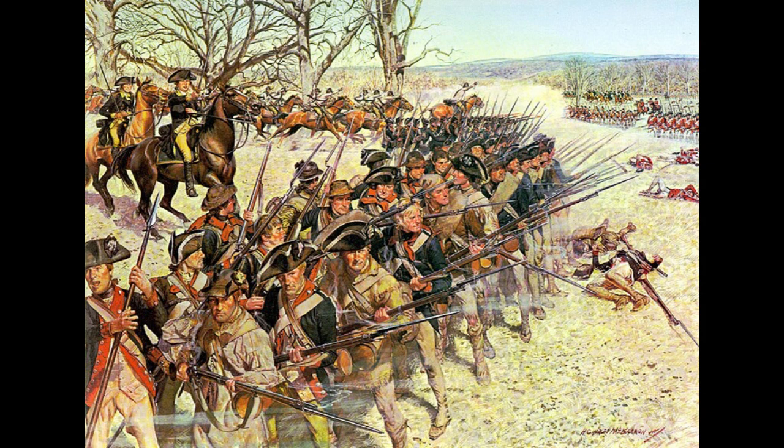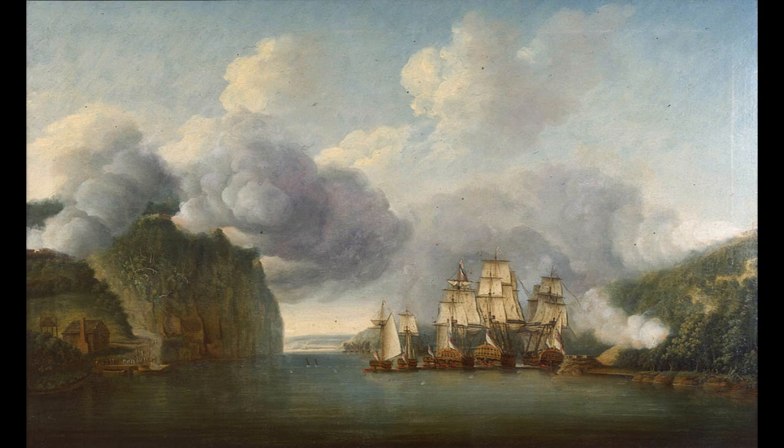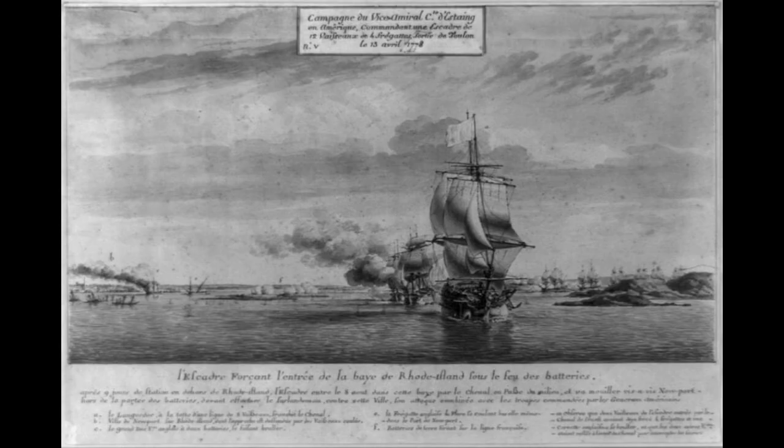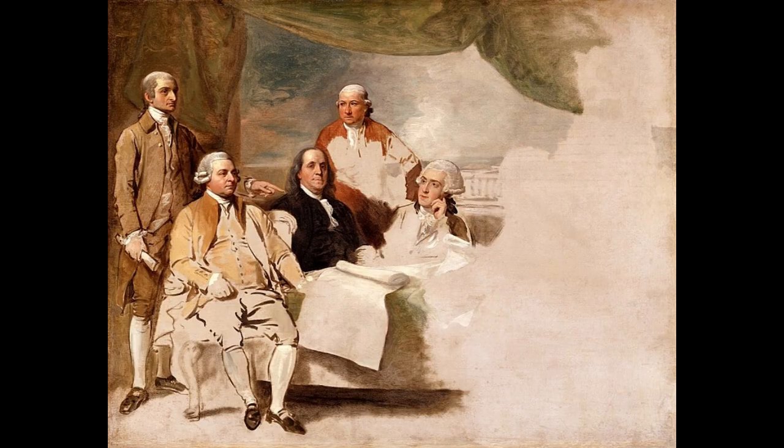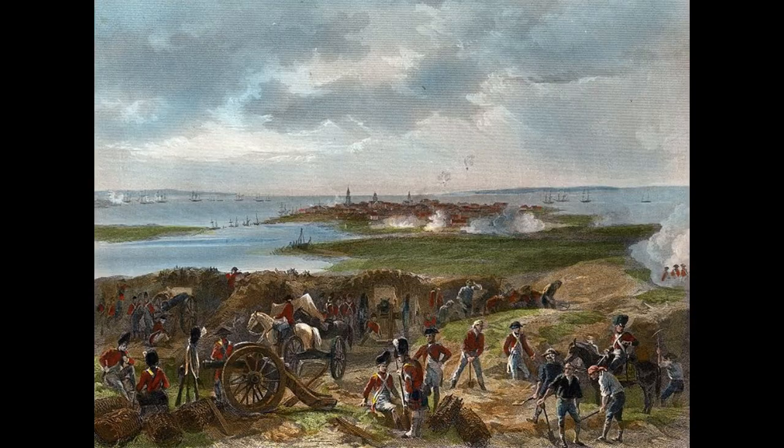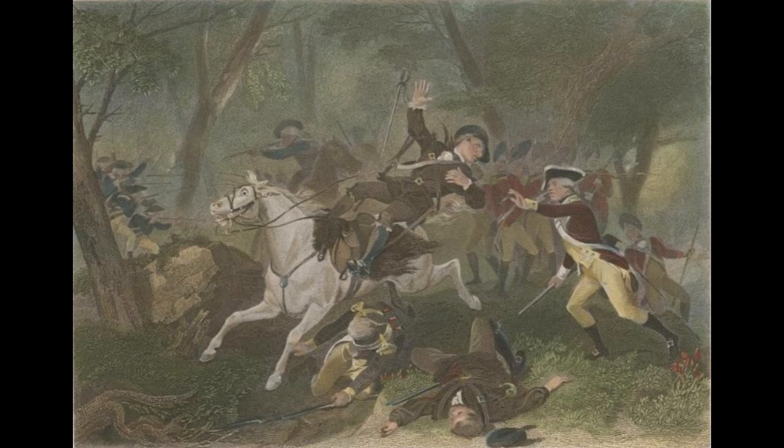Conclusion. The American Revolutionary War was driven by a combination of economic burdens, political restrictions, and social unrest. The colonists' desire for self-governance, combined with Britain's refusal to address their grievances, ultimately led to war. The revolution not only secured independence for the United States but also inspired democratic movements worldwide.